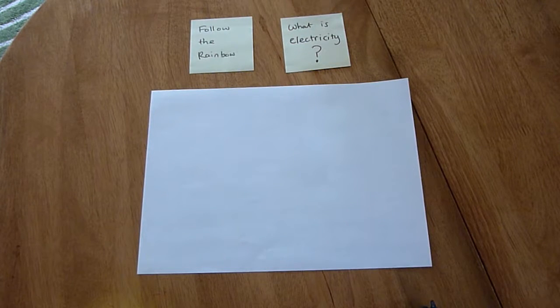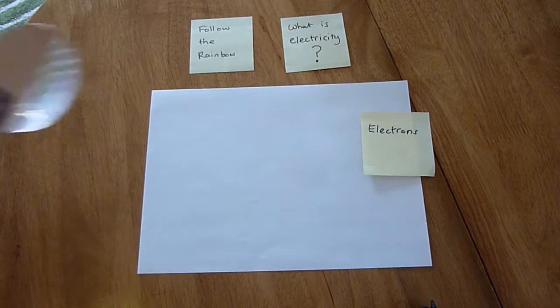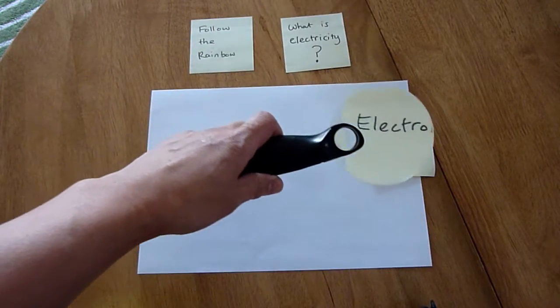Electricity is made up of very small particles that you cannot see. They're called electrons. They're so small you can't see them, and if you used a magnifying glass, it makes things bigger, right? So you can see things.